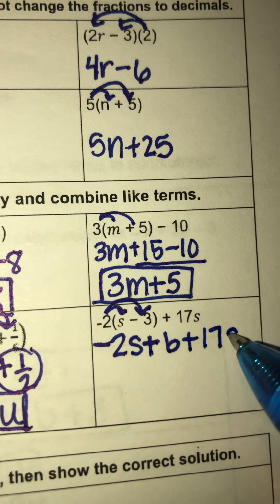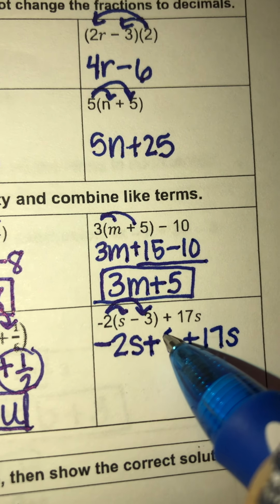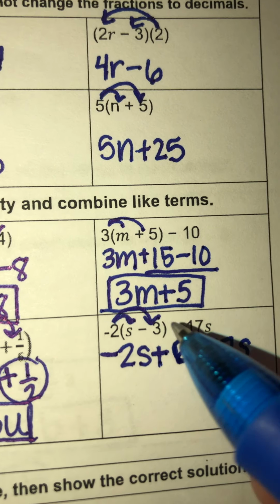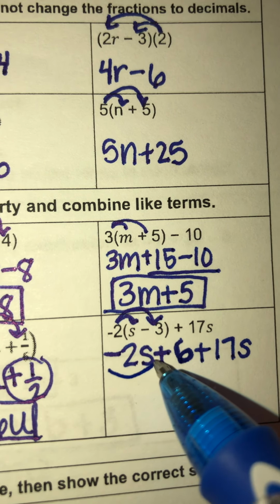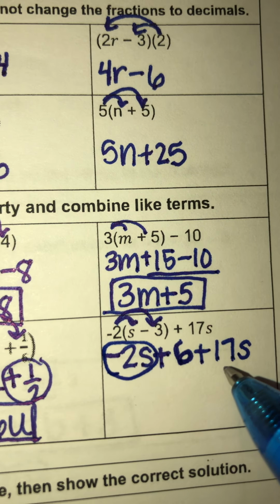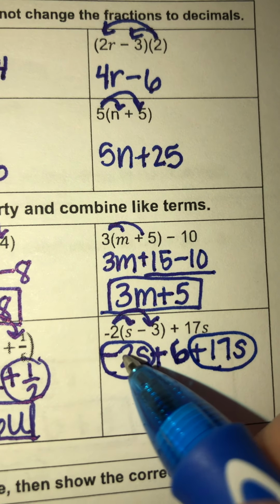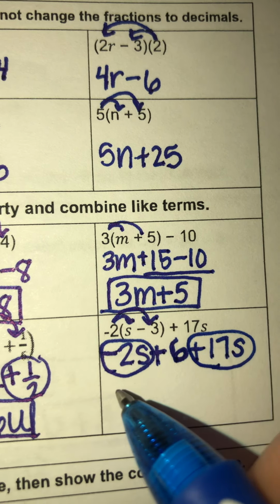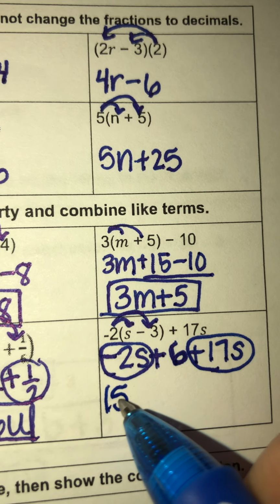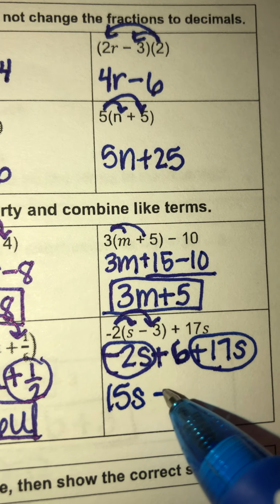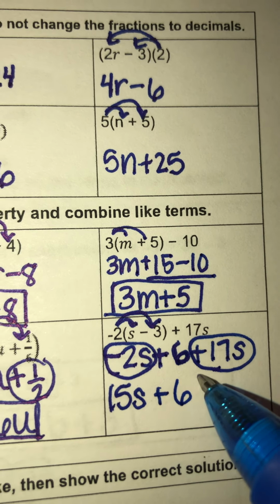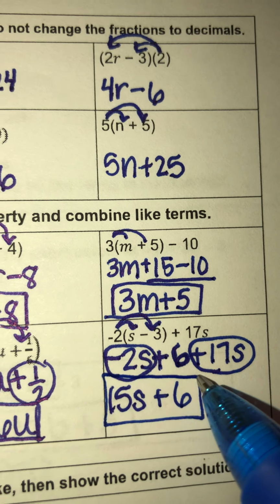Again, 17 is not affected by that negative 2 because it is not in the parentheses. And I'm going to combine this negative 2s with the positive 17s. In my calculator, I type in negative 2 plus 17. 15s plus 6. That's my final answer.